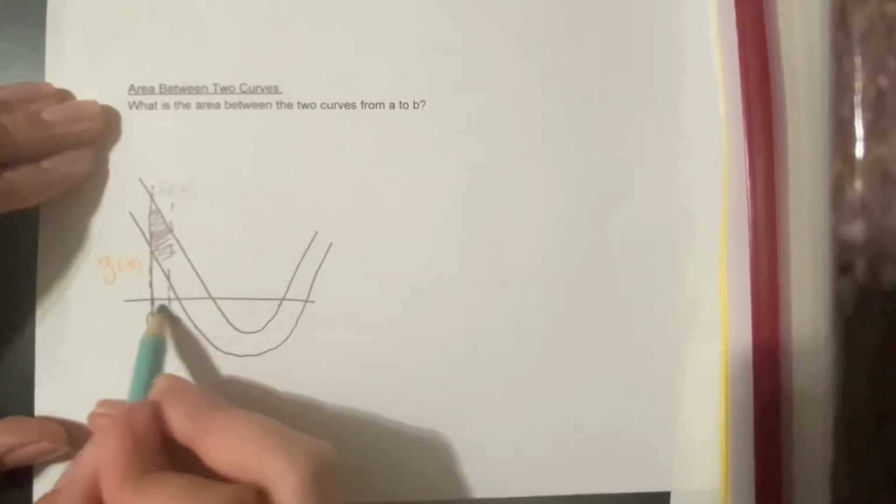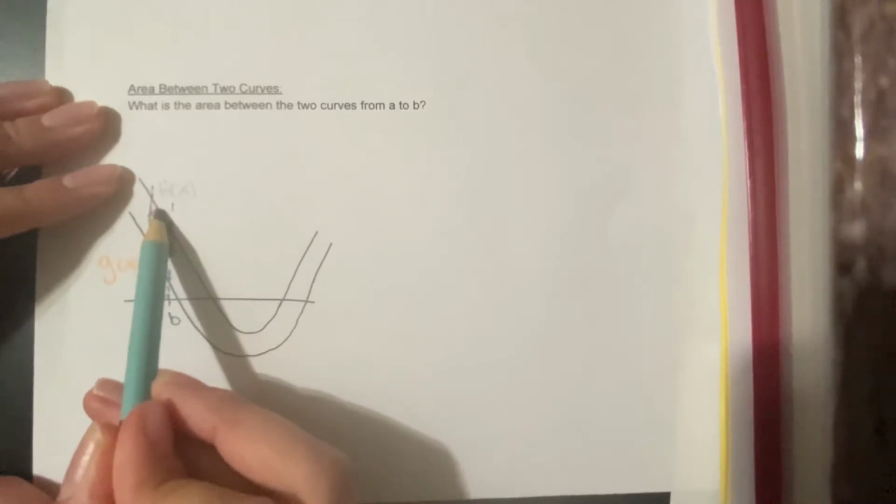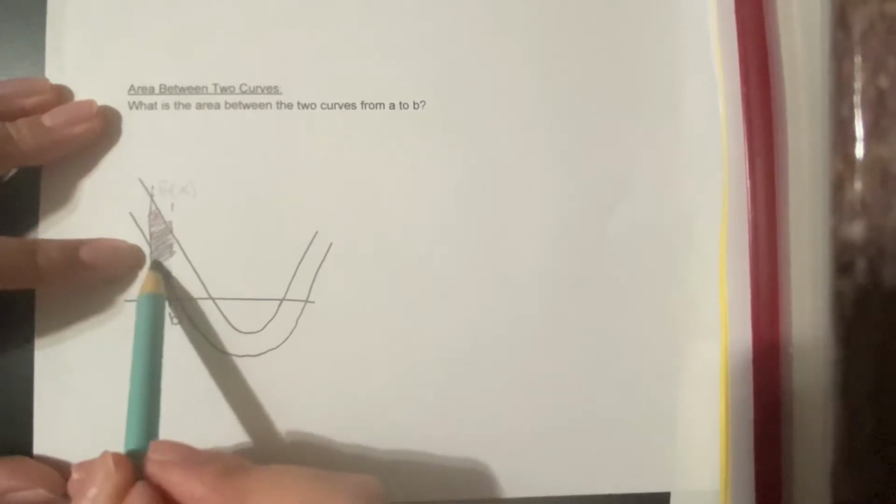The area of f of x from A to B is going to give us this shaded region right here. It is going to give us the area between the curves, but it's also going to give us area that we don't want, which is right here. But we also know that g of x is going to give us this shaded region right here, which is the area that we don't want.